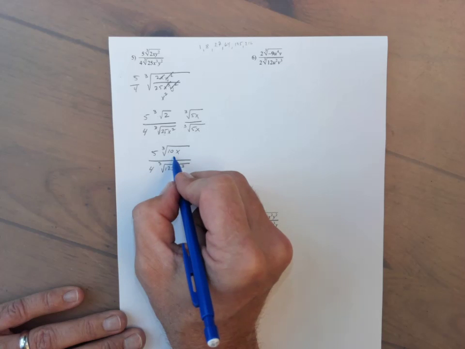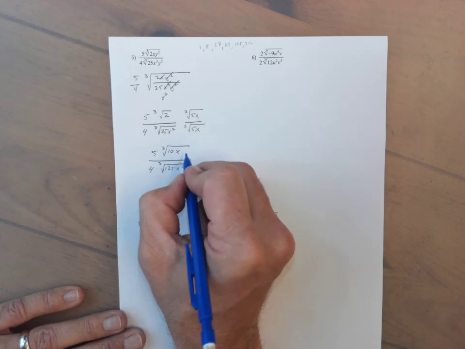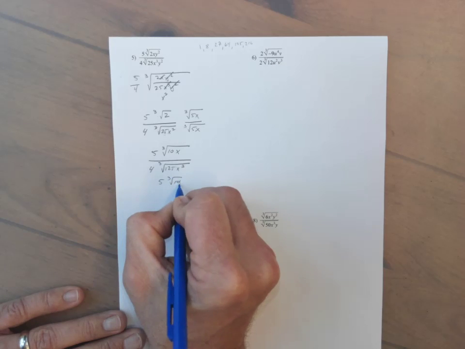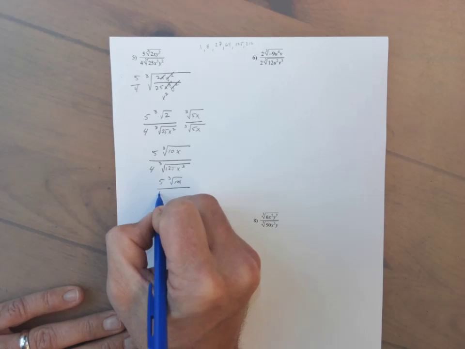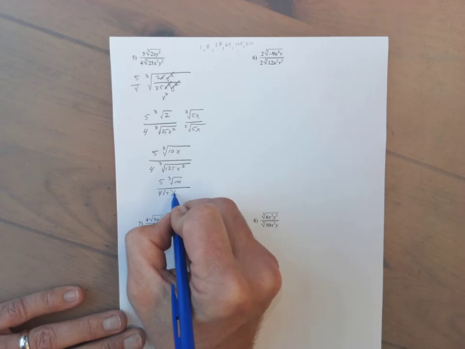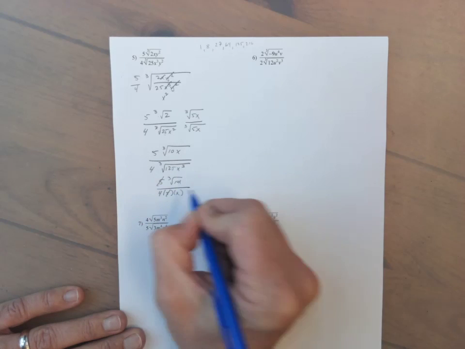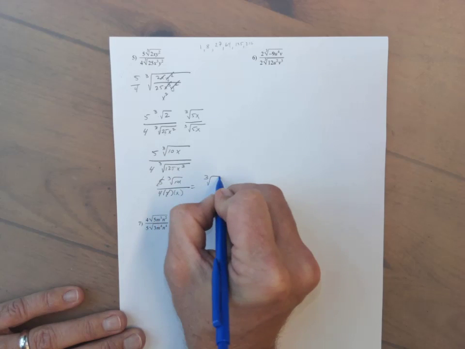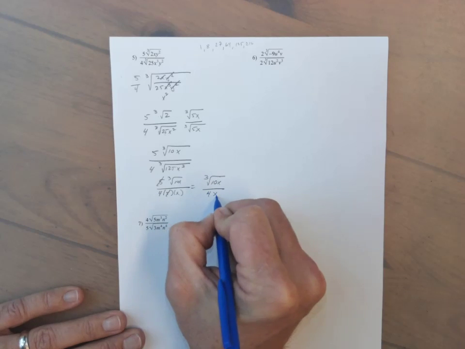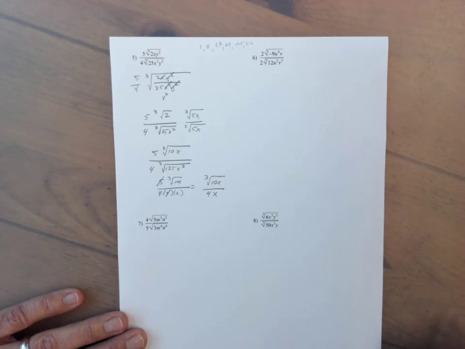And now we can do what we did in the previous page. Nothing is going to simplify in our numerator. But in our denominator, we have 4. The cube root of 25 is 5. Cube root of x cubed is x. The 5's divide out. And we're left with the cube root of 10x divided by 4x.